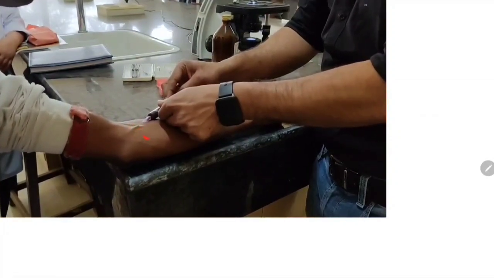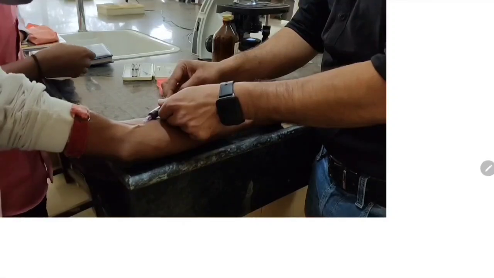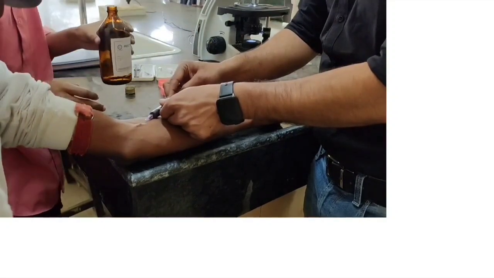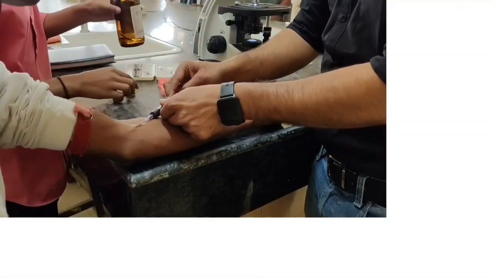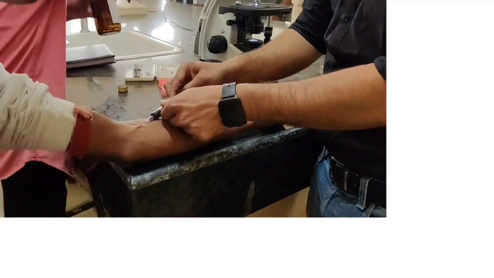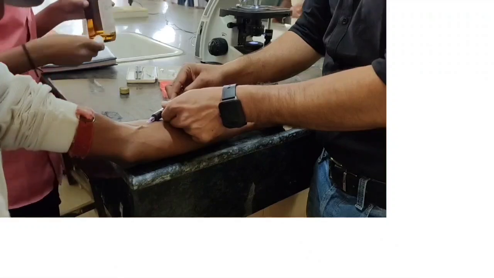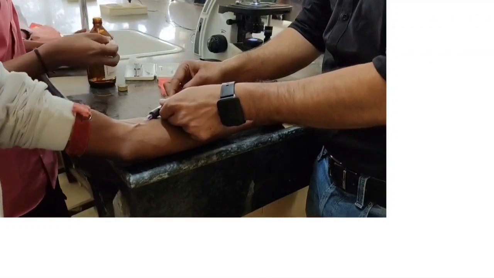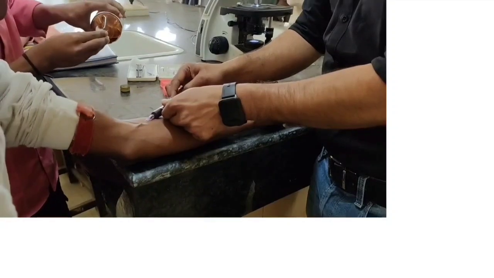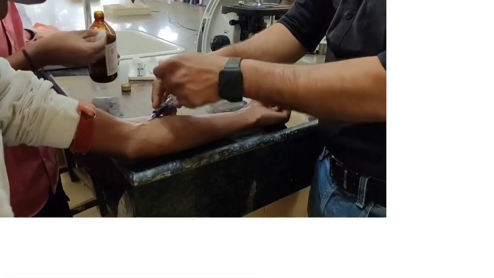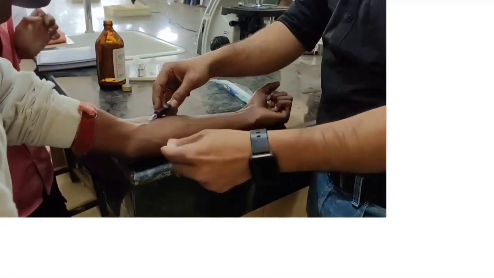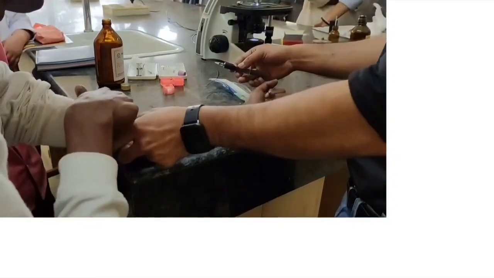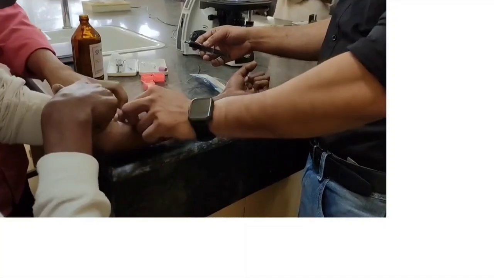Because it's easier to get blood from the prominent vein. Now it's done. So spirit swab we are going to use. Yes, so done. We have collected the blood sample.